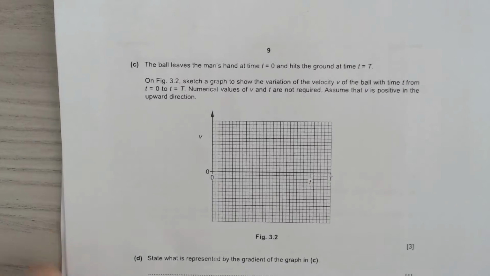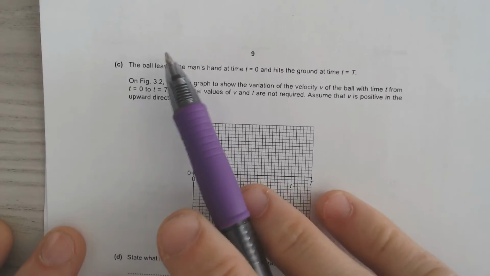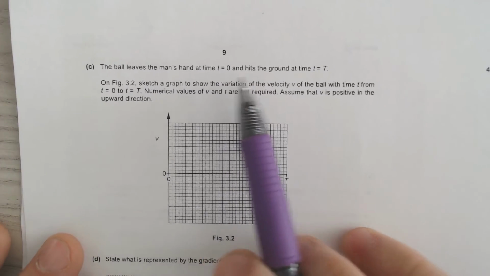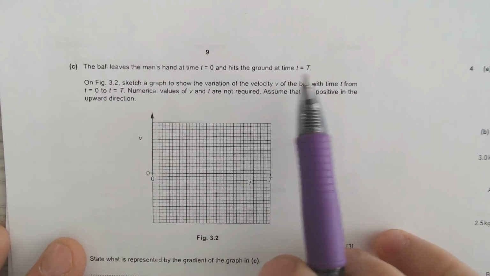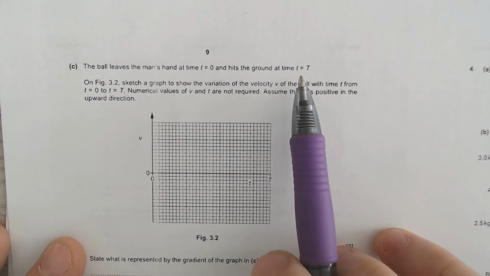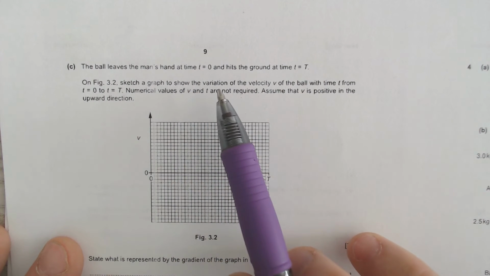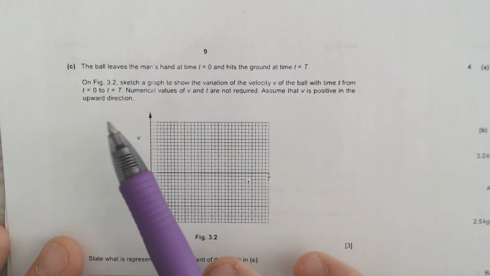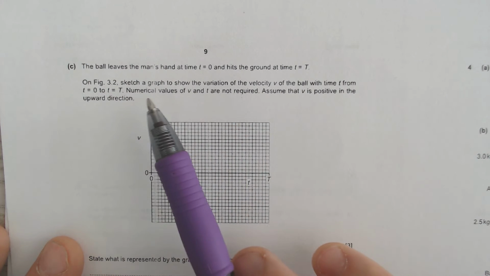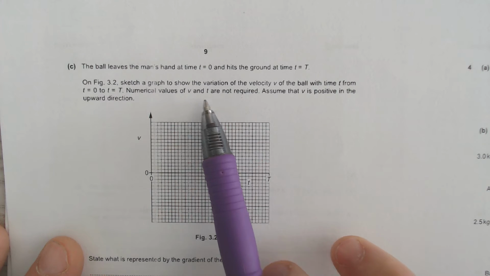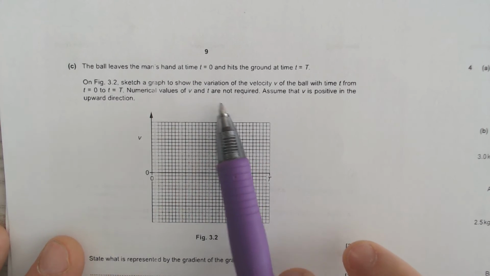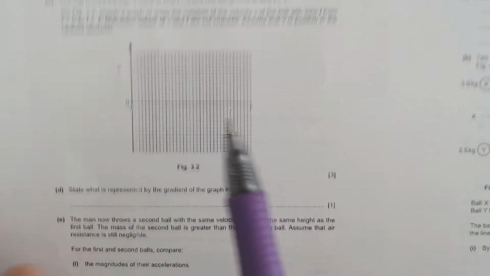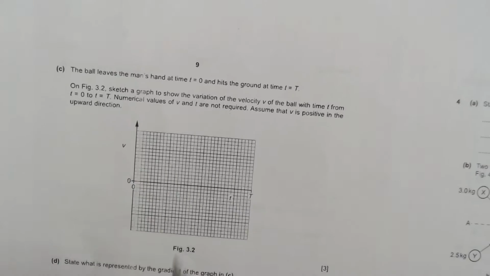All right. This is the part I haven't looked at. The ball leaves the man's hands at a time of t equals 0 and hits the ground at a time of t equals big T. All right. On the figure, sketch the graph of the variation of the velocity of the ball with time from time 0 to here. Numerical values for v and t are not required, so we do not need to write the actual numerical values. We might use them later on, but we don't need it.